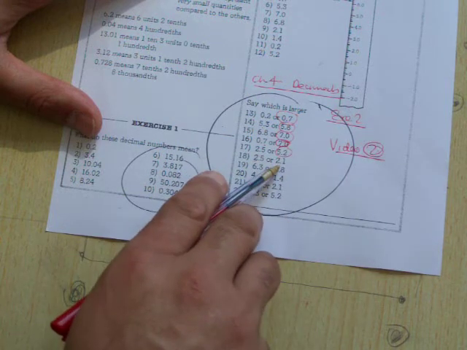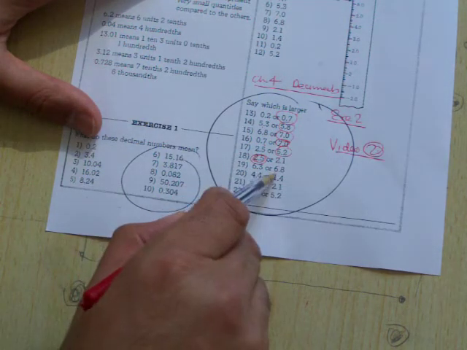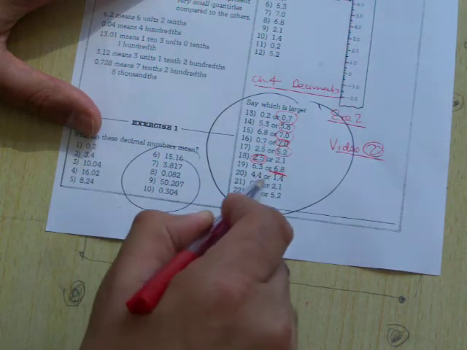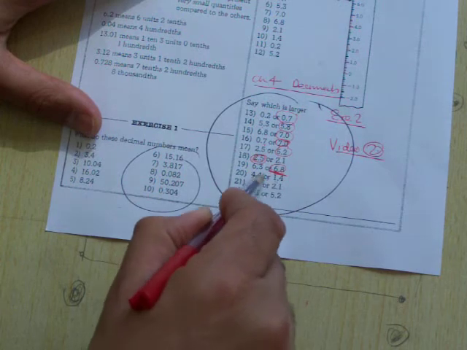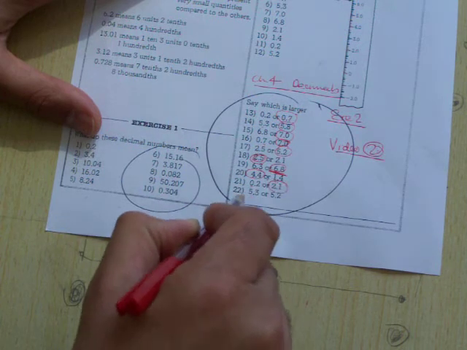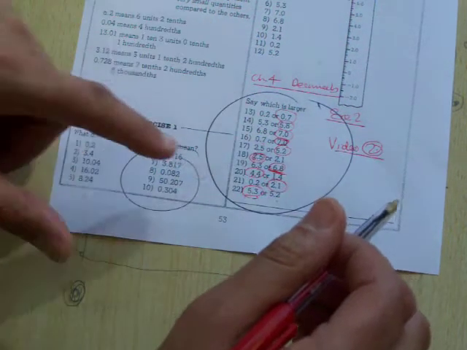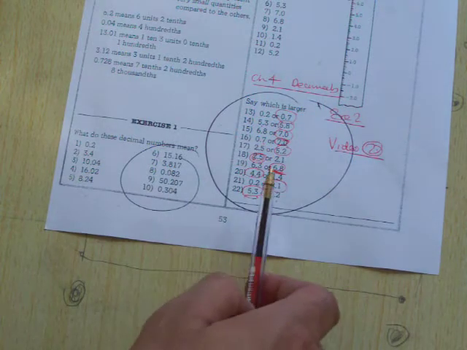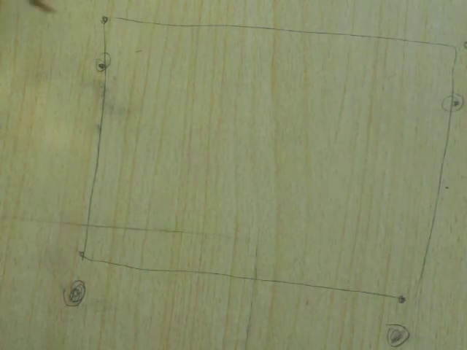2.5 or 2.1? 2.5. 6.3 or 6.8? 4.4 or 1.4? 0.2 or 2.1? 5.3 or 5.2? Excellent. Nice, straightforward, quick exercise identifying which one's smaller, which one's larger. Okay, we are now ready to move on without any further ado.